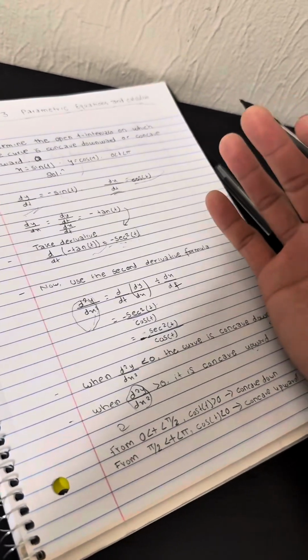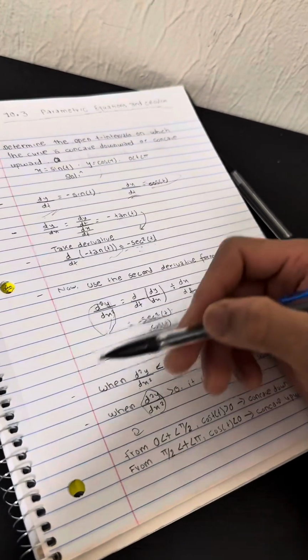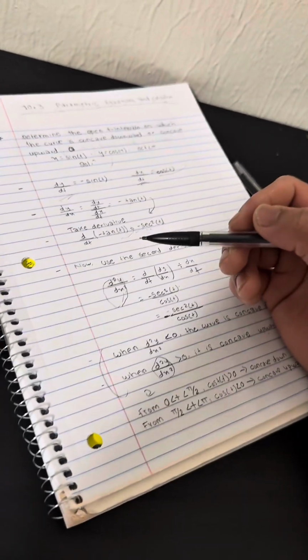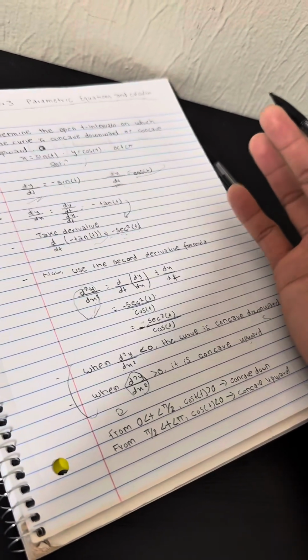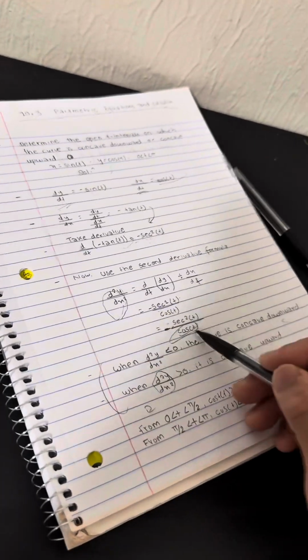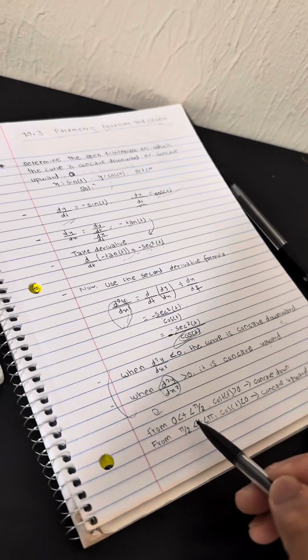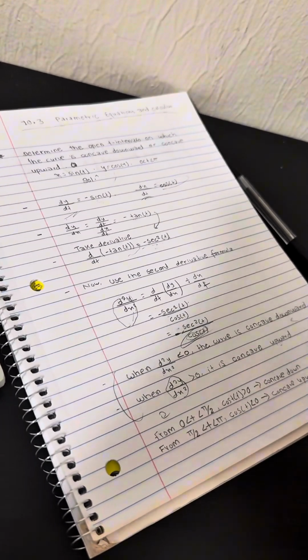By focusing on the sign of the second derivative, we look at the sign of cos t between 0 and pi by 2.